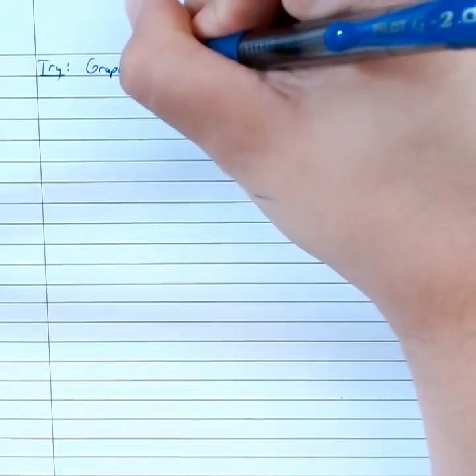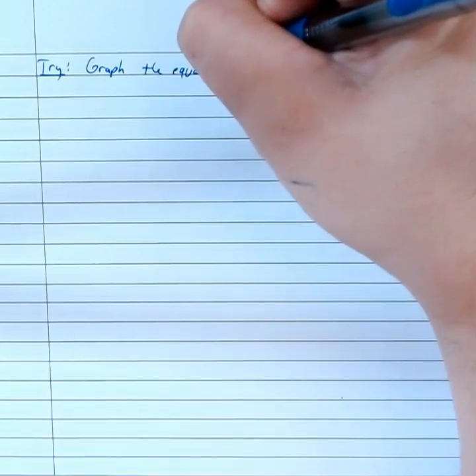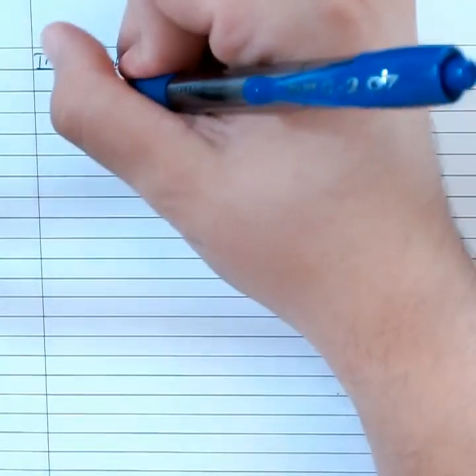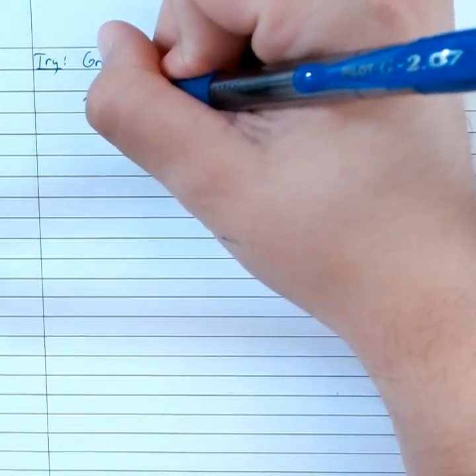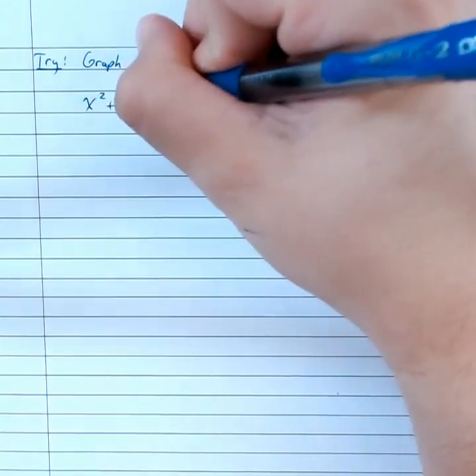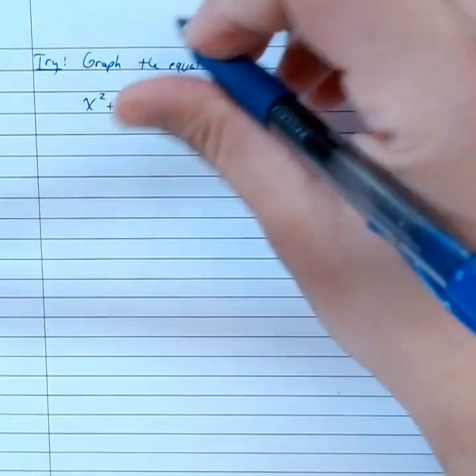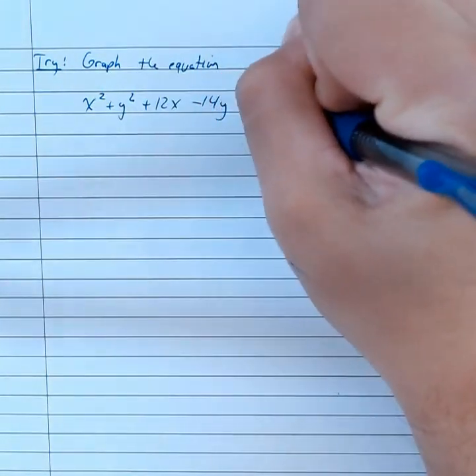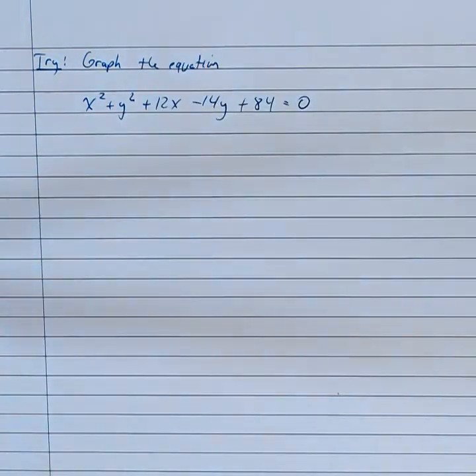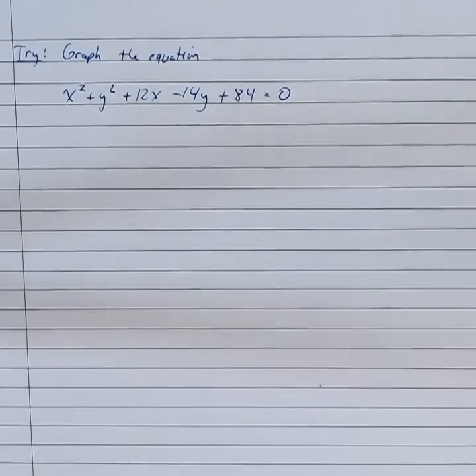Graph the equation. Let's try x squared plus y squared plus 12x minus 14y plus 84 is equal to 0. Go ahead and give that a try. And once you have your graph, go ahead and unpause the video and we'll go through it together.